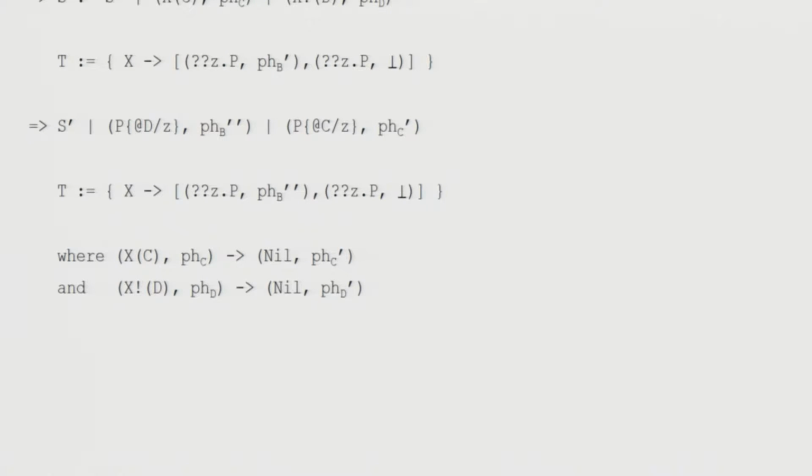So say concurrently, we have invocations running for both of these constructs. Say that we have x of c, which is calling the contract, given its initial flow value, ph of c, and then we have x bang d, which is executing the persistent for, or will ultimately trigger it.